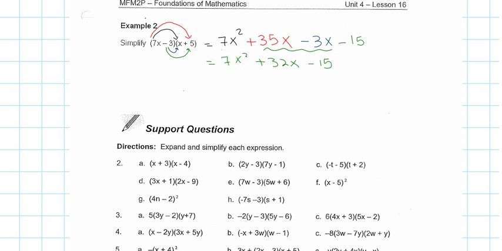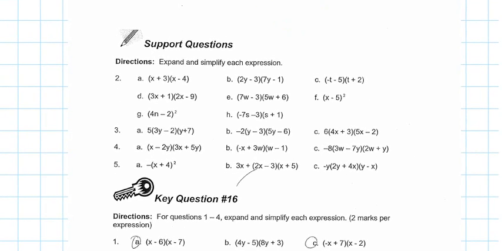So same thing is going to happen. Let's say if you have this, how can I write this in a way where I can do FOIL? What does it mean when you have square? You double it. So instead of writing it like this, you're going to write it like this. And then you're going to FOIL. Okay? So anytime you have the square, you can write it twice.